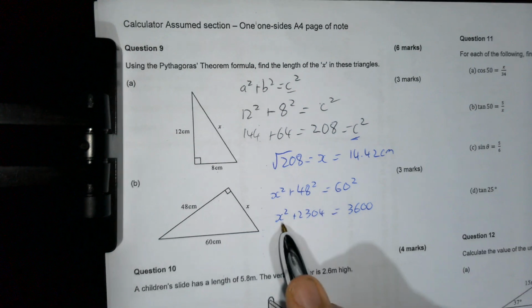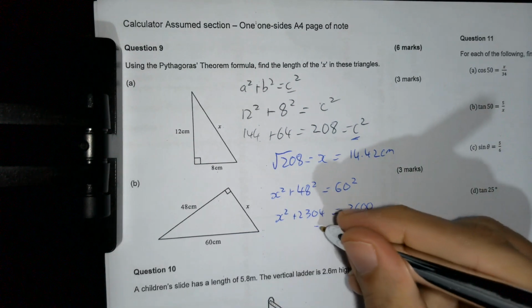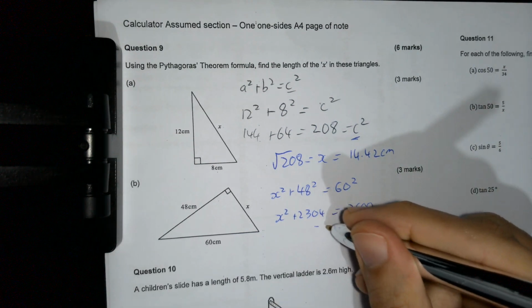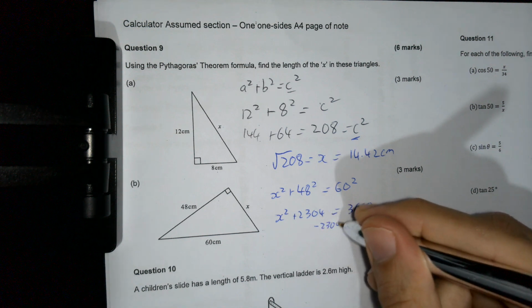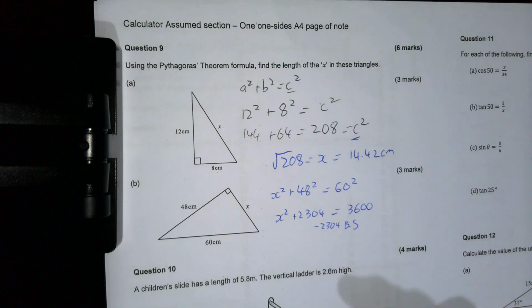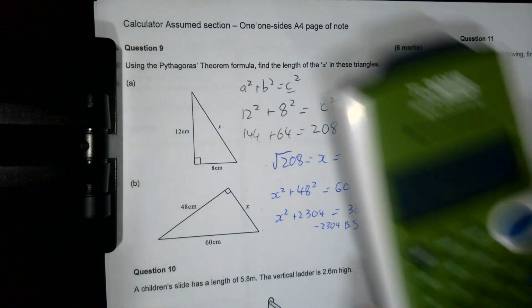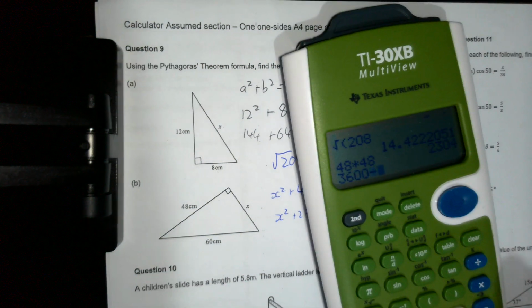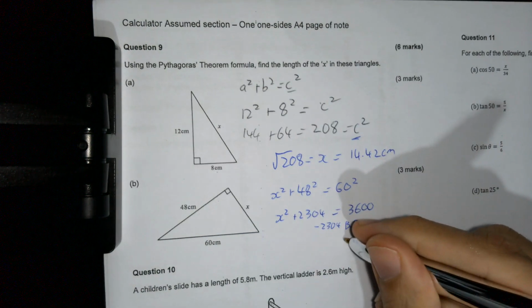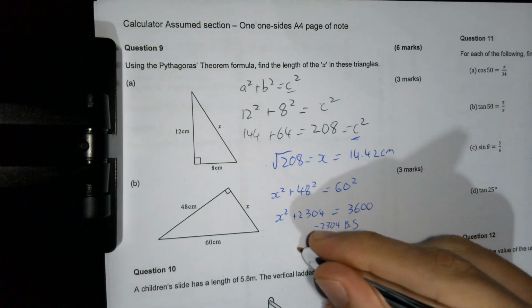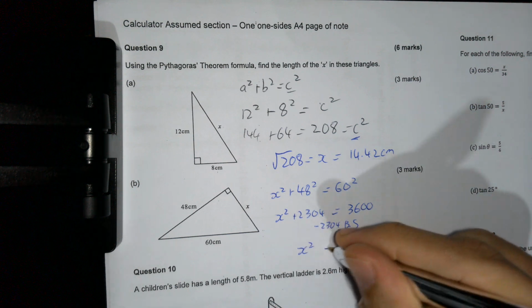Now I need to get the x by itself, so I'm going to take away 2,304 from both sides. And when I do that, 3,600 take 2,304 gets me 1,296. So the right hand side is going to have 1,296. The left hand side is going to have x squared.